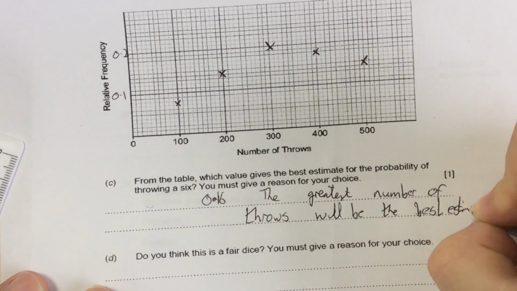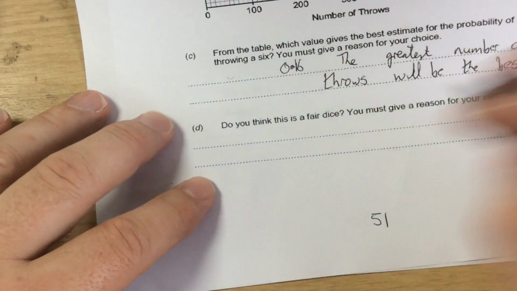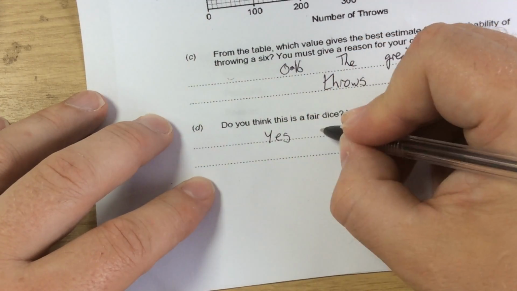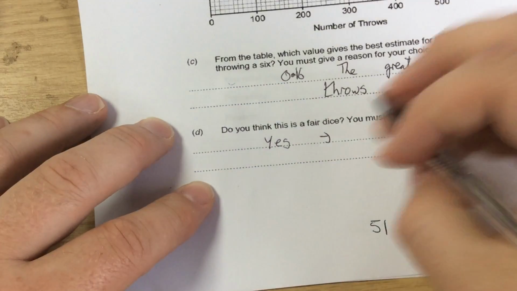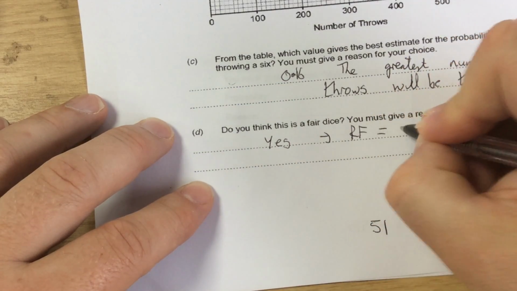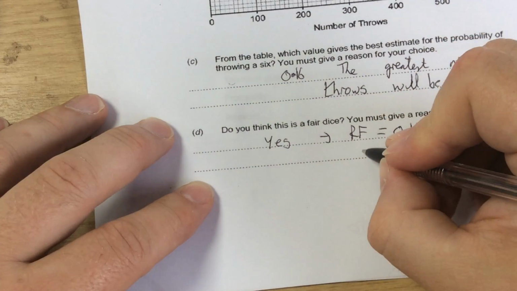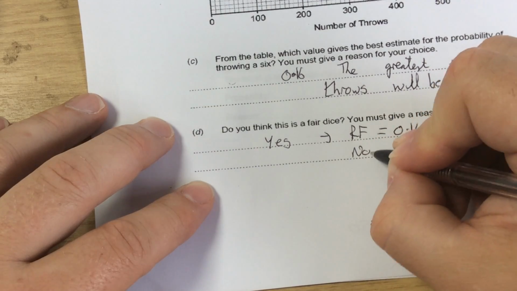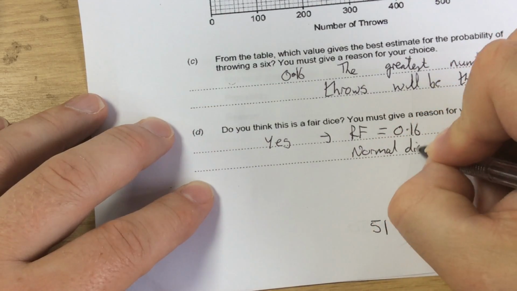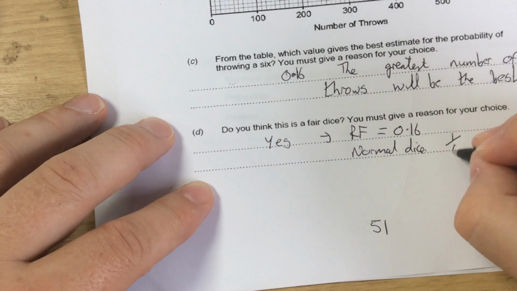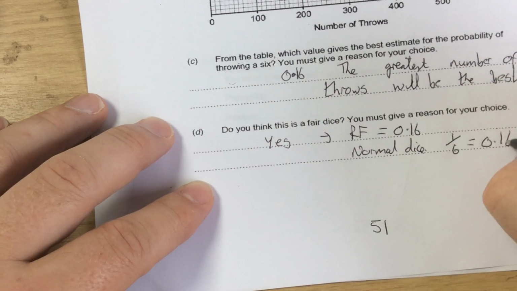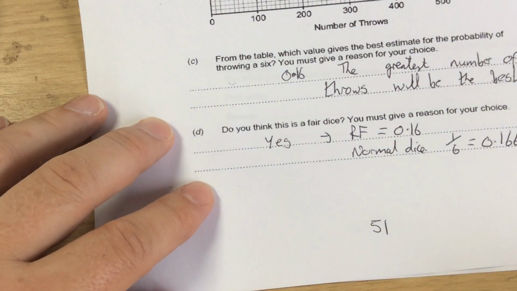Do I think this is a fair dice? I would say yes. I think it is a fair dice because my relative frequency was 0.16, and on a normal dice it's 1 out of 6, which is also 0.166, which is very close.